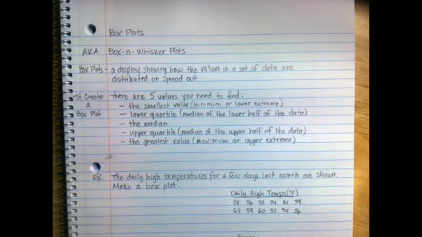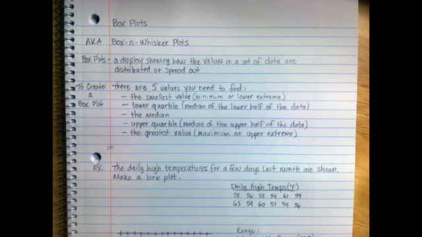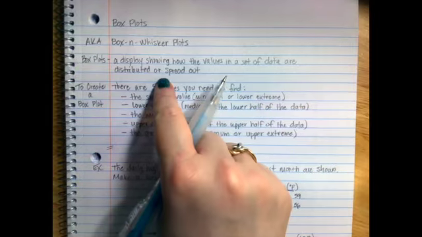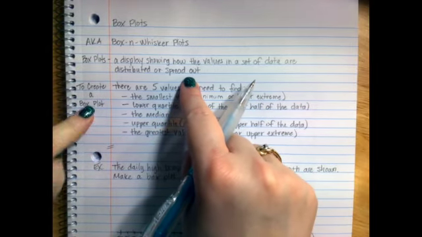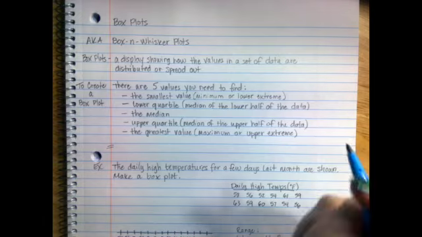All right, here we go. This tutorial is about box plots, also known as box and whisker plots. Box plots are a display showing how the values in a set of data are distributed or spread out. To create a box plot, there are 5 values that you need to find.